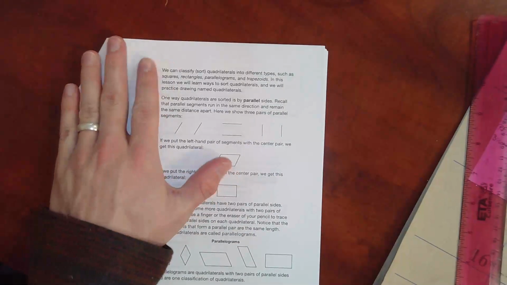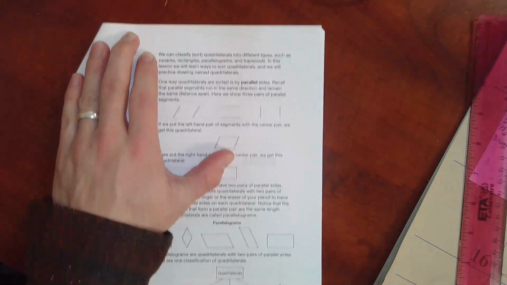So we can classify the sort of quadrilaterals, right? Because there's a lot of ways to connect something that's got four different lines enclosing it. Squares, rectangles, parallelograms, and trapezoids. Okay, parallelograms are actually relatively simple. It means that they are parallel sides.